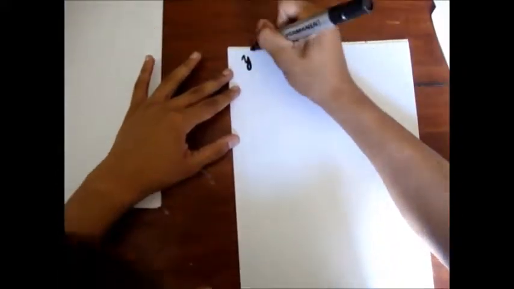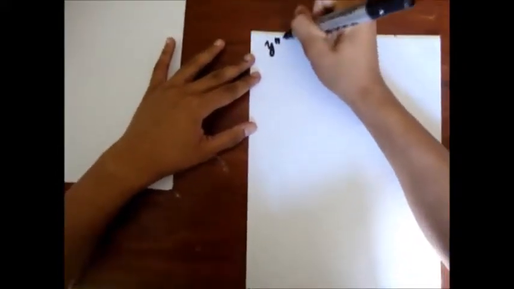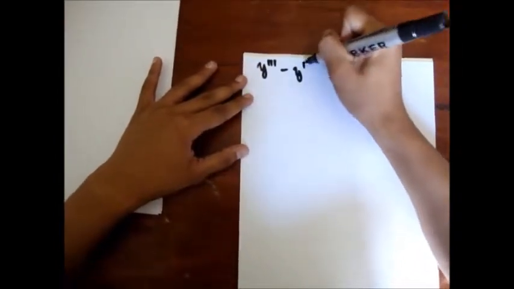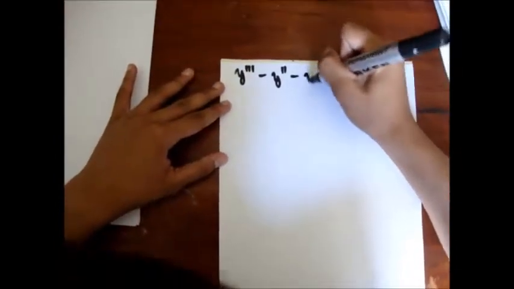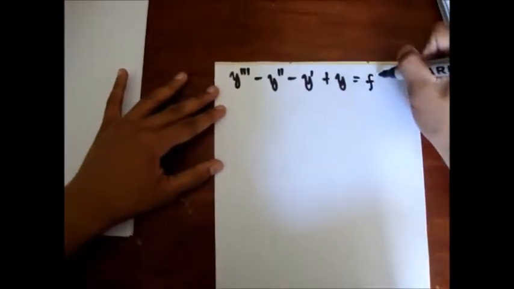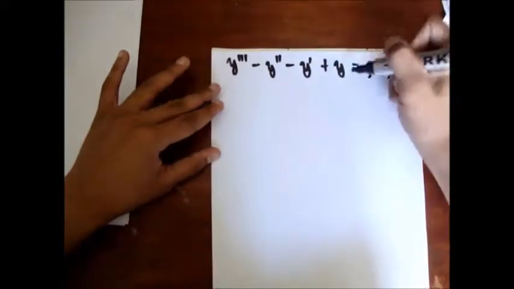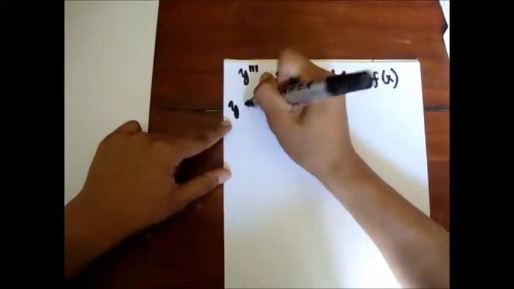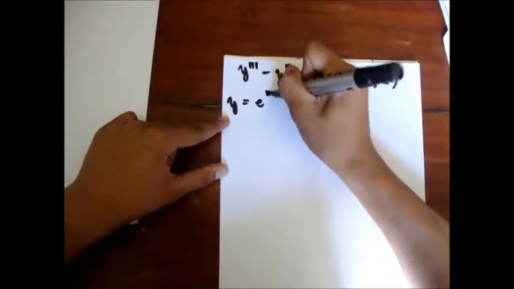So again, we are asked to find the general solution of this differential equation: y triple prime minus y double prime minus y prime plus y equals f of x. But this time we will use the variation of parameters. So first, let y equals e raised to mx.